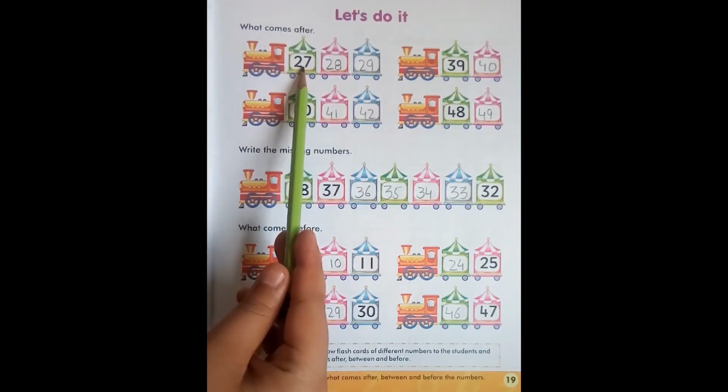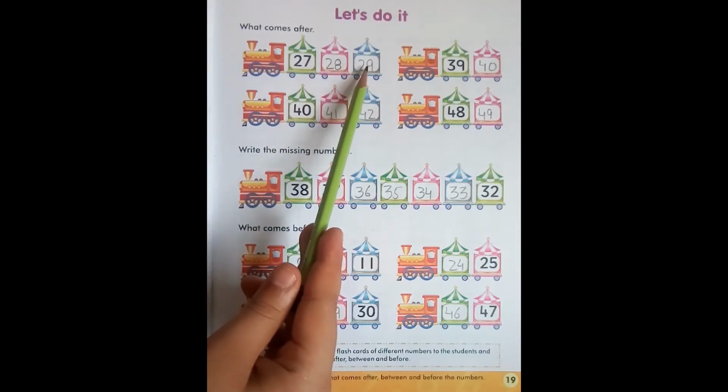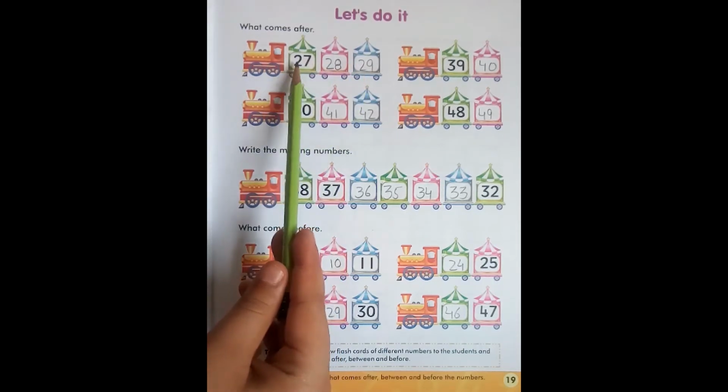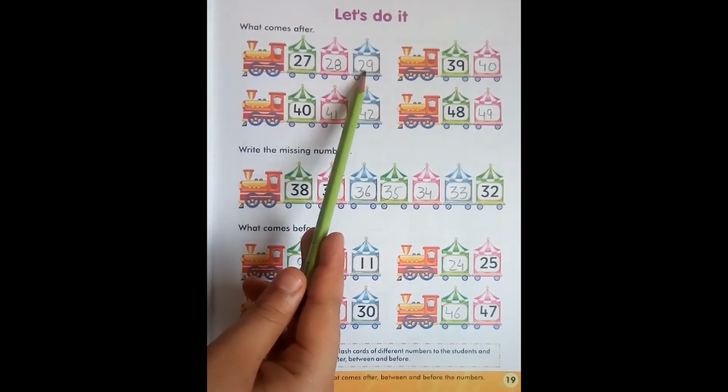27. 27. Which number is missing? 28 and 29. 27, 28, 29.